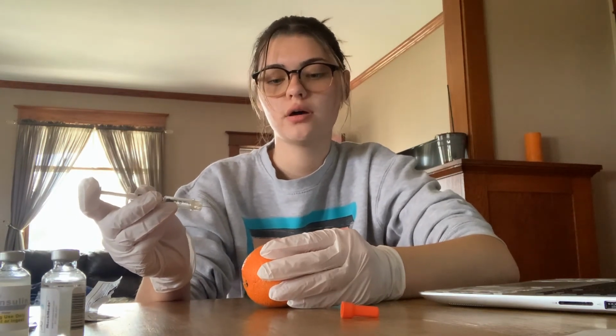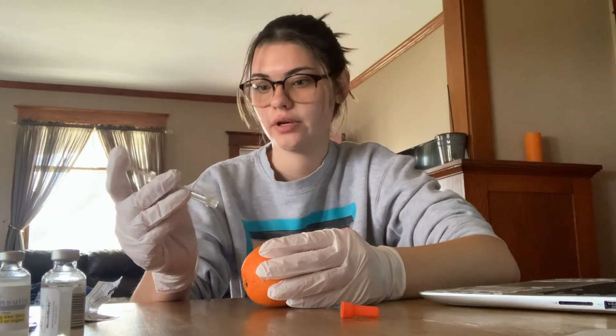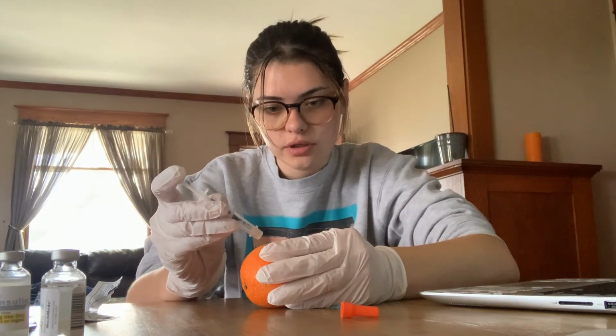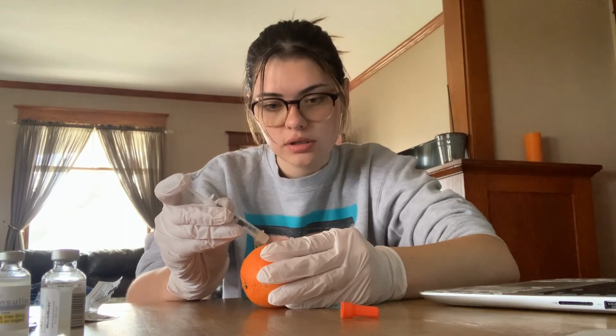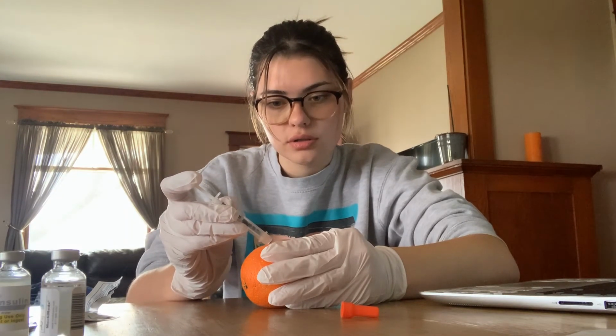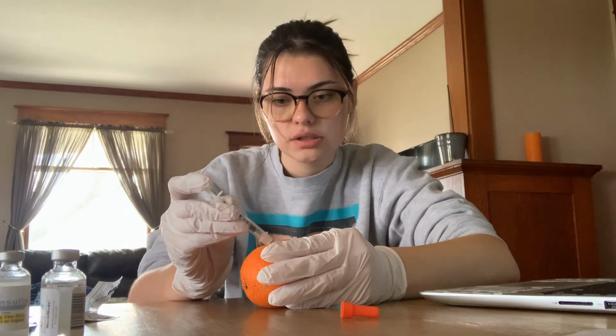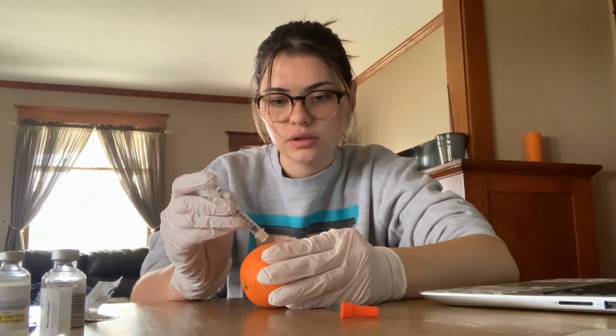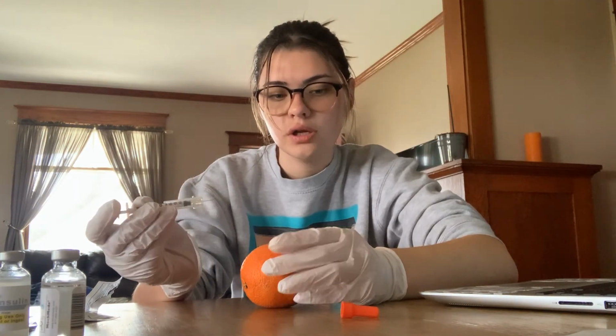So I clean the area. Everything's good, right medication, all that. So now I'm going to inject it at a 45-degree angle subcutaneously. Insert my insulin. Leave it for about 10 seconds, and then slowly remove the needle.